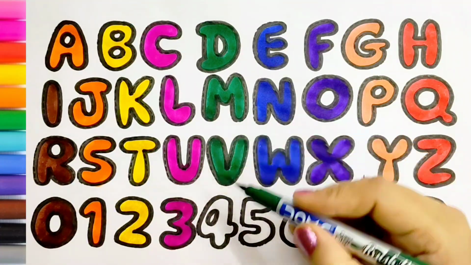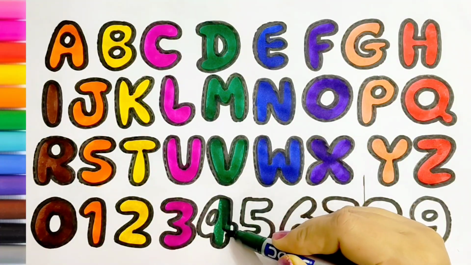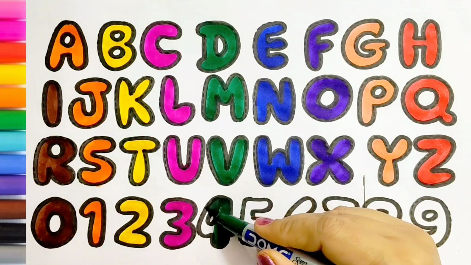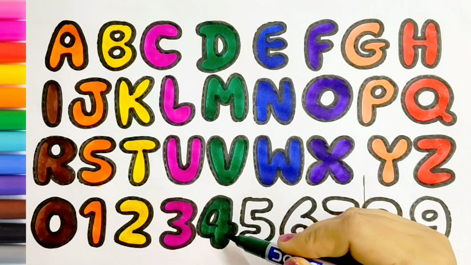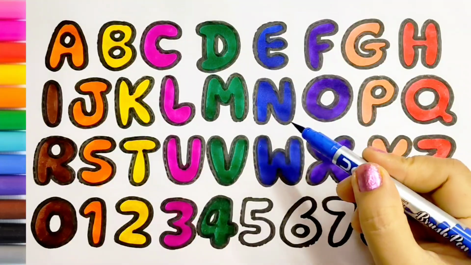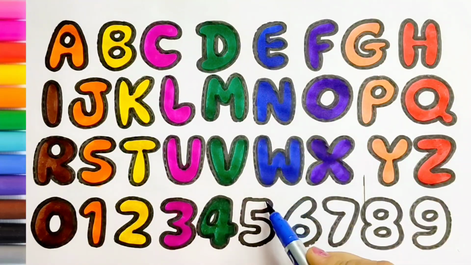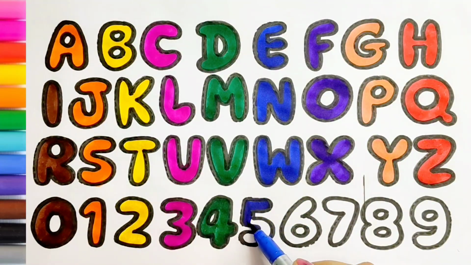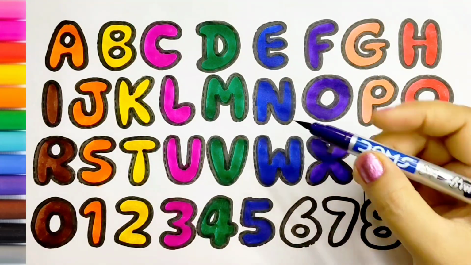Dark green color. 4. Blue color. 5. Purple color.